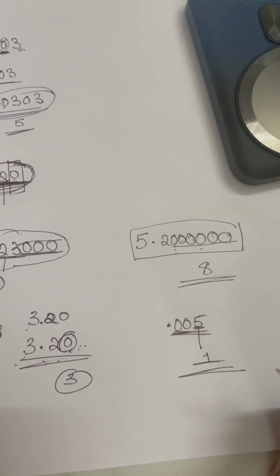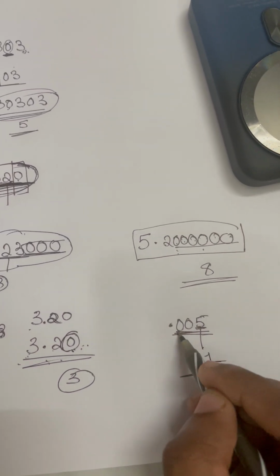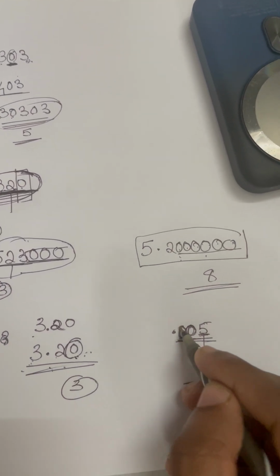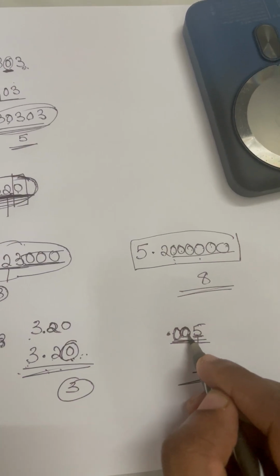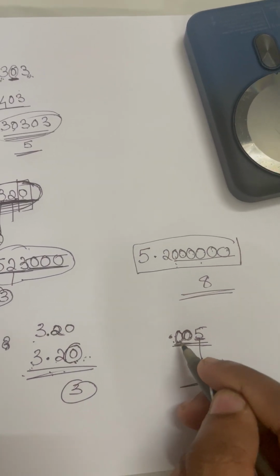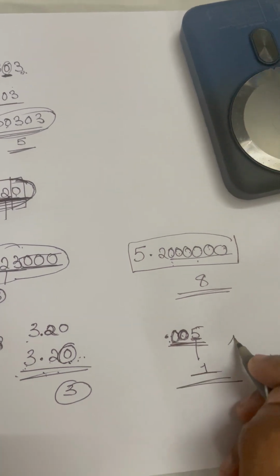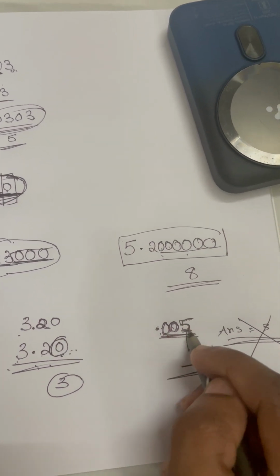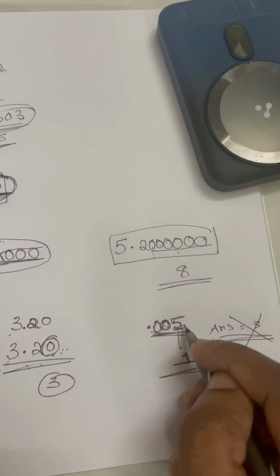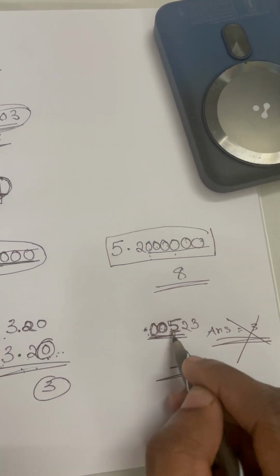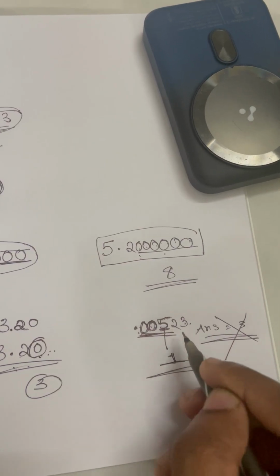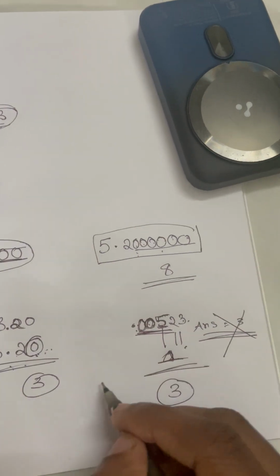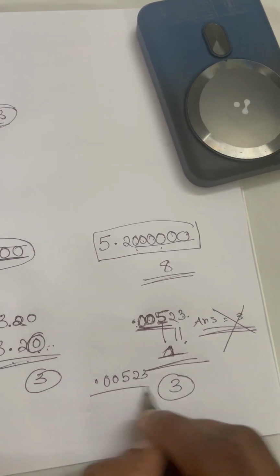Sometimes we consider these zeros because the number is 0.005. We think these zeros also have importance in the significance, so we add these zeros and make the answer 3, but it's wrong. We only count the 5 as the significant figure. So 1 is the number of significant figures. If it were 0.00523, we would count 5, 2, 3, so 3 would be the number of significant figures.